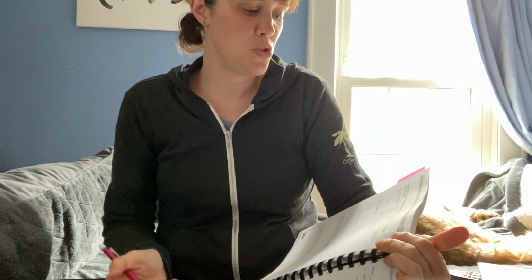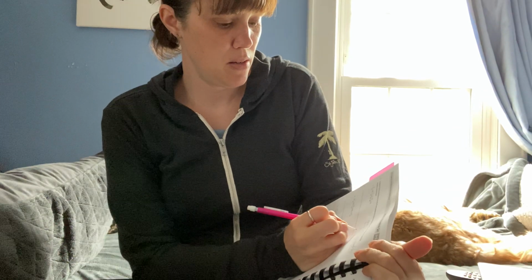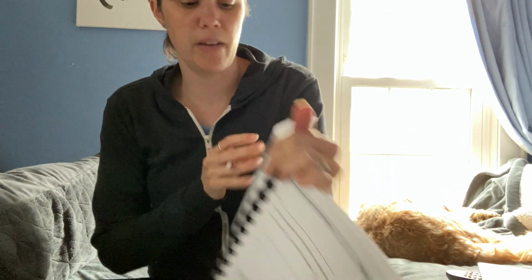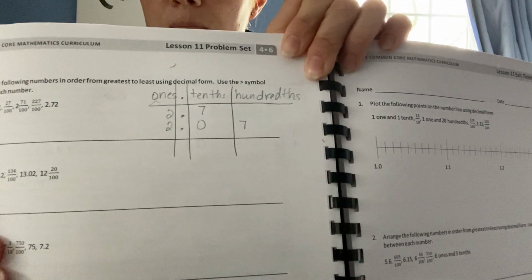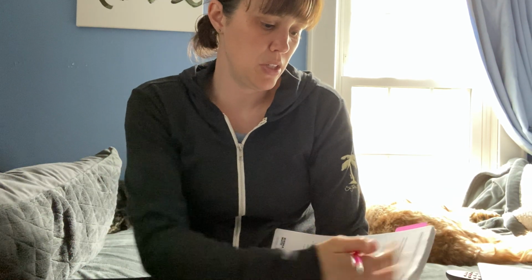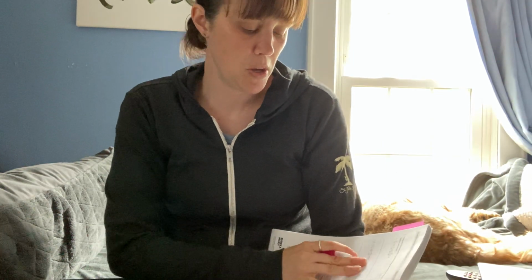Okay, now the next one is 2.07. So since that's already a decimal, let's put it right in our chart, 2.07. That has 7 hundredths and no tenths. See that? Okay, now it doesn't matter what order your chart goes in because we have to do greatest to least, excuse me.